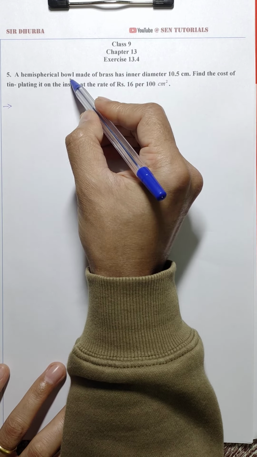Inner diameter, they have just confused. Don't be confused with this inner diameter, okay? Thickness, outside, they didn't give us a thickness, and then they haven't told us to tin plate outside, nothing. A simple question, inner diameter is given, find the cost of tin plating it on the inside. So there's nothing involved there.